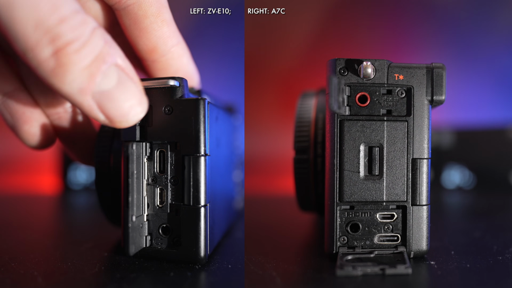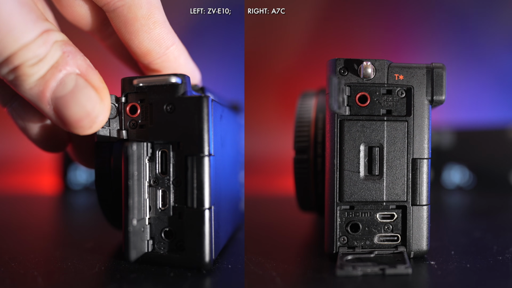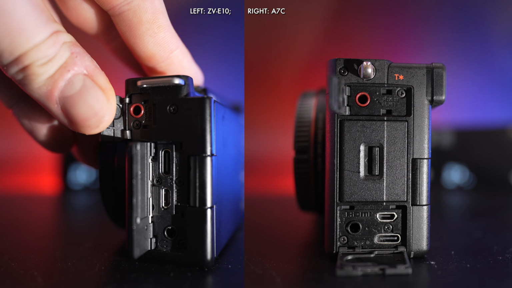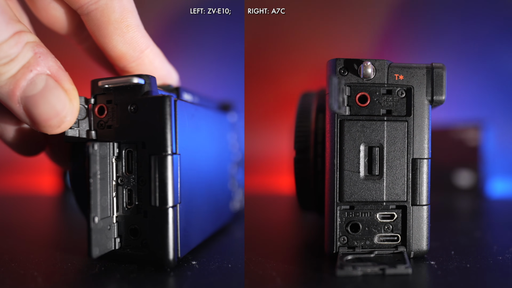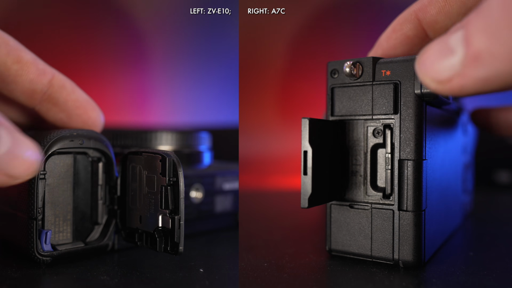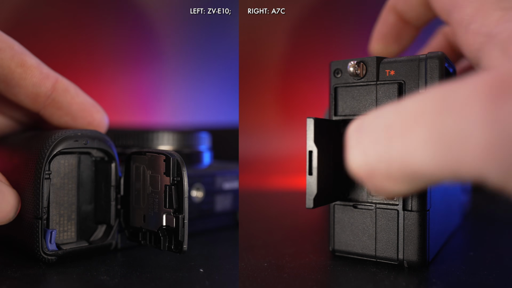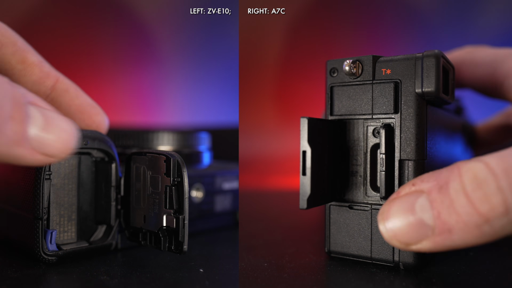Ports on both cameras are pretty similar, with USB-C for charging and data, micro HDMI and audio input, along with headphone output, which is nice. Both have separate doors for their various ports, which I like, but the A7C wins with a much better located SD card slot position.